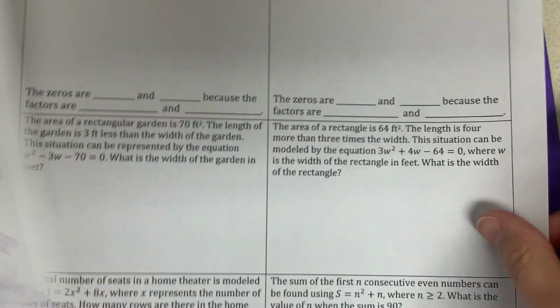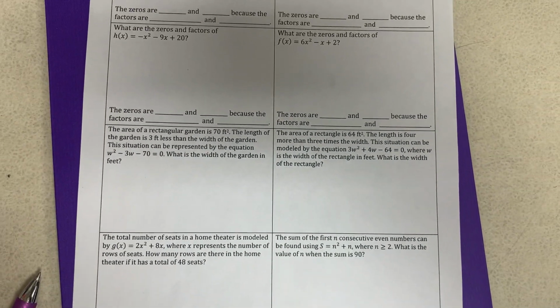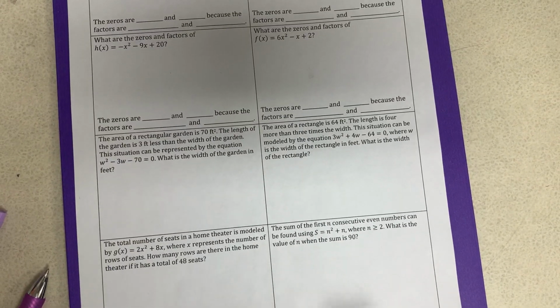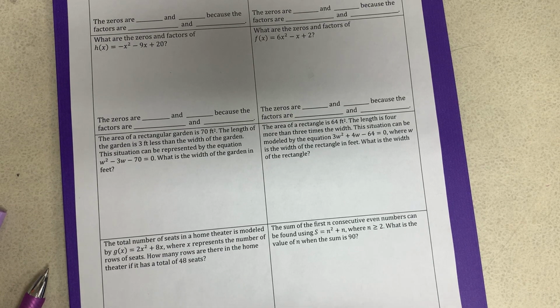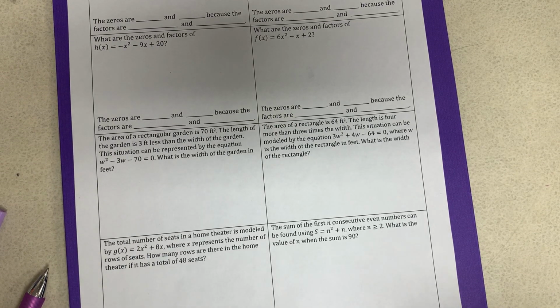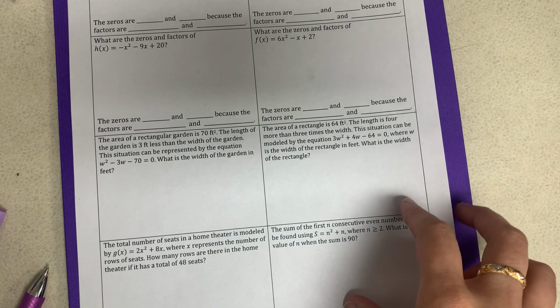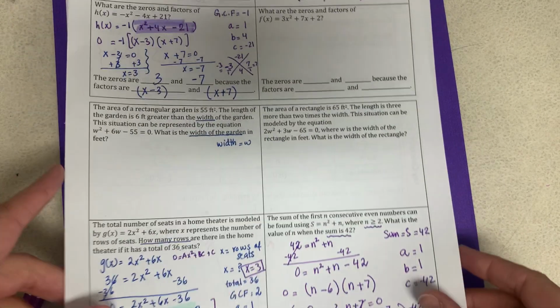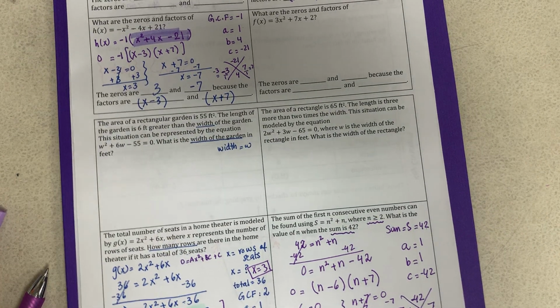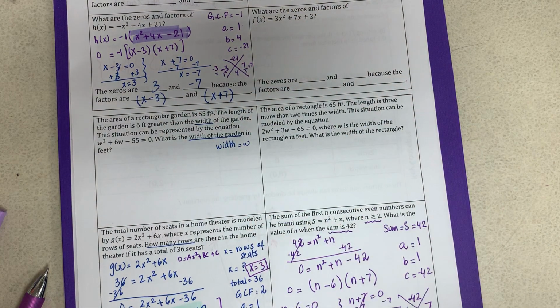All right, you have one practice paper that has similar questions. You finish them. If you cannot finish them in the classroom, then you finish as your homework, because tomorrow we're going to start a new topic. And finish these 4 questions here as well.